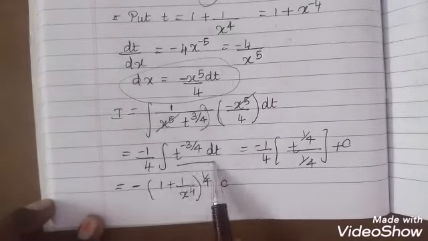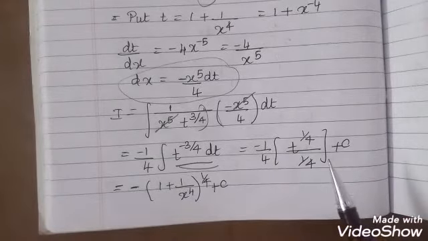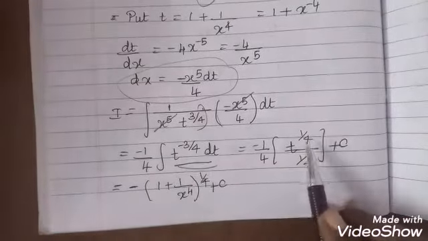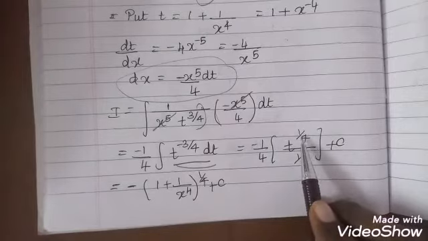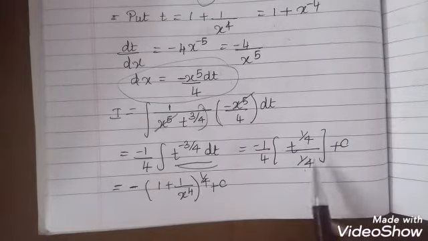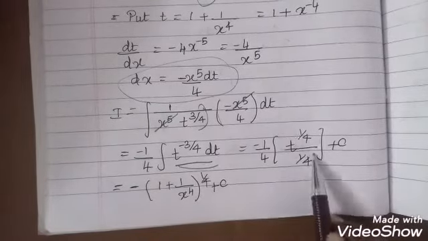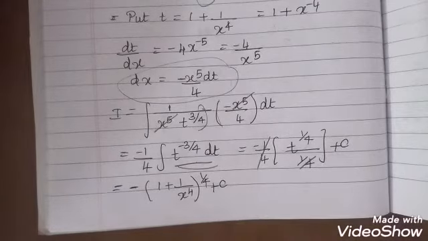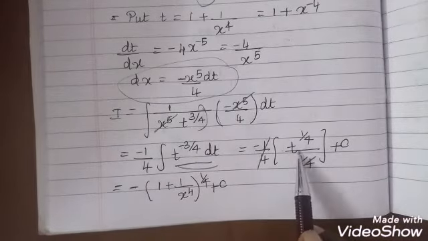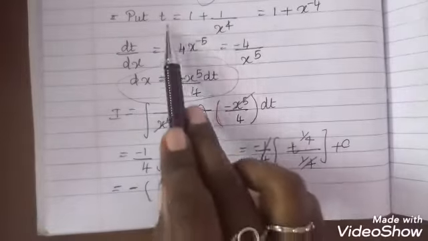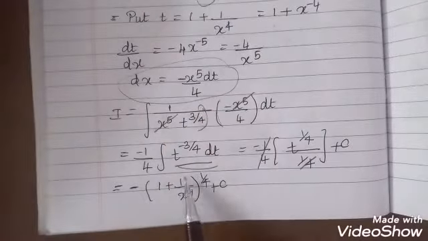So what is the formula you get here to integrate it? It's nothing but t power minus 3 by 4 plus 1. What will you get? It will be nothing but t power 1 by 4 divided by 1 by 4, plus a constant. So of course the 4 gets cancelled. Minus of, substitute the value of t. What's the value of t here? 1 plus 1 by x power 4, the whole power 1 by 4, plus a constant.